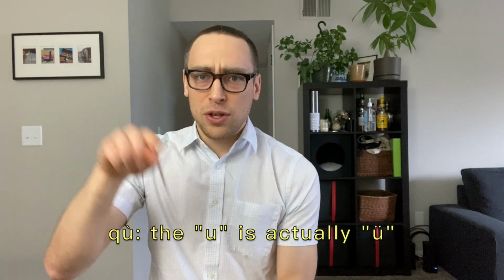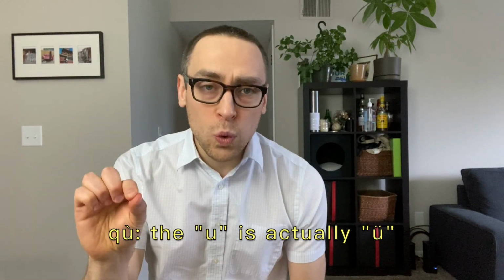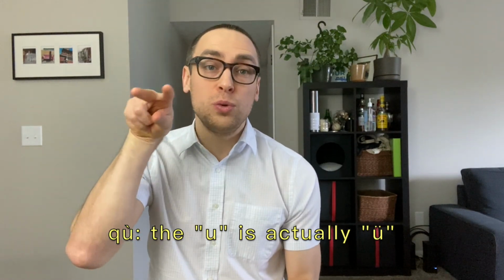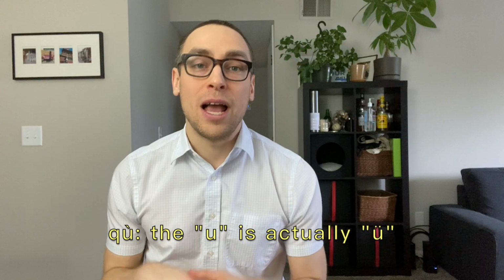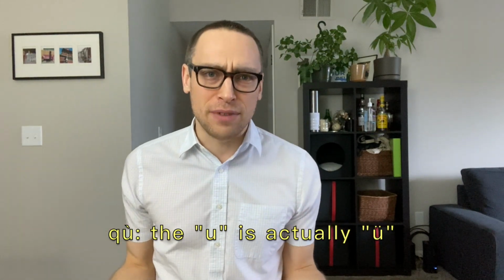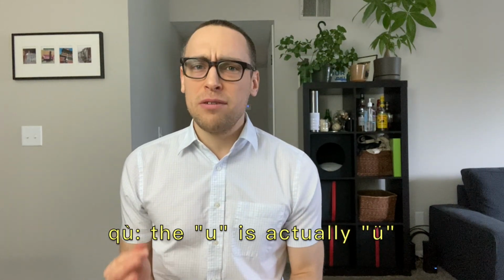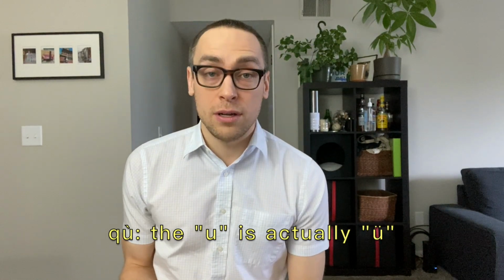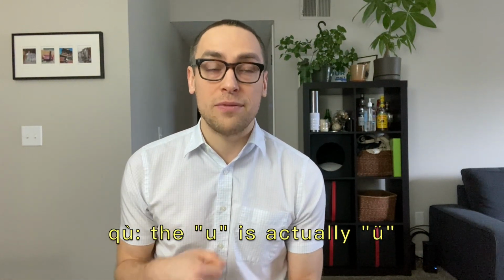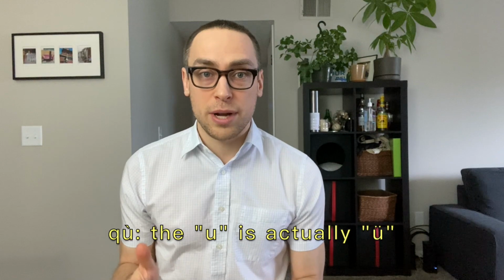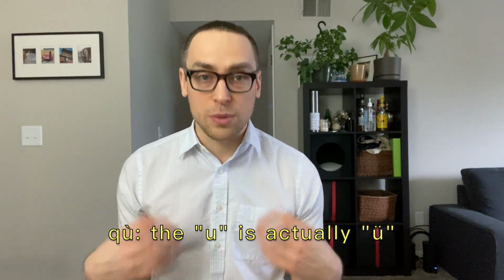Second, we have our Q, U. Remember, after a Q, that U is not U, it's actually the U with the two dots over it, ü. And we don't necessarily have this vowel in English. We have something very close that I've discovered, which I'm going to teach you in a moment to give you a little shortcut or a trick to pronounce this ü as we're getting used to it.